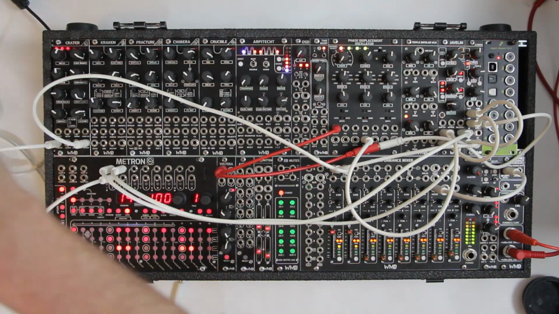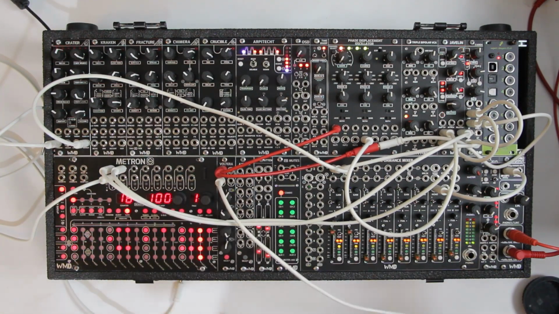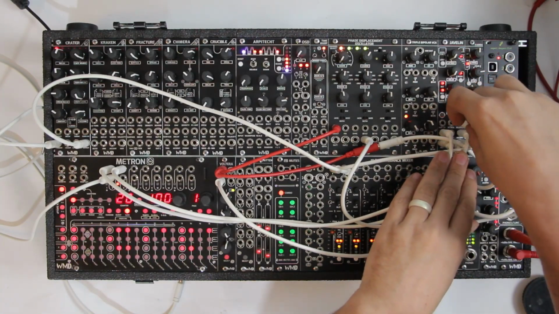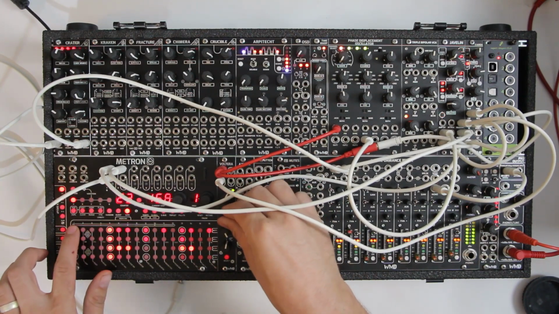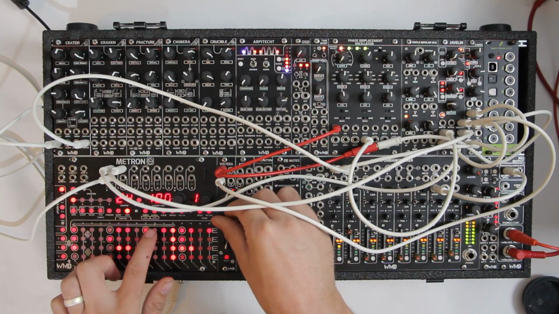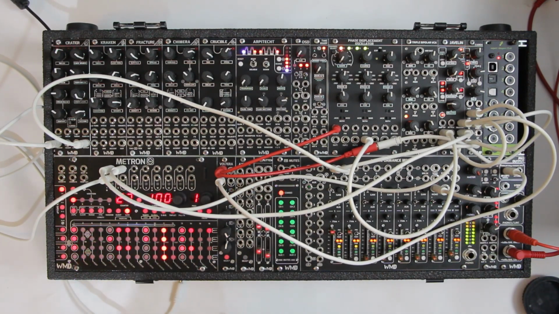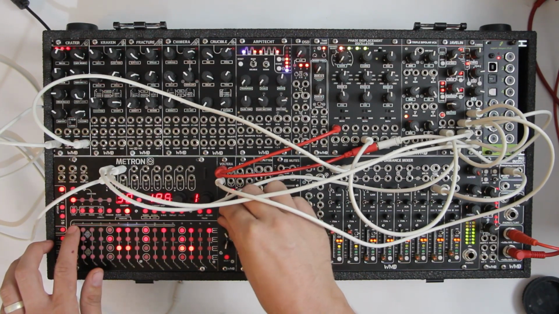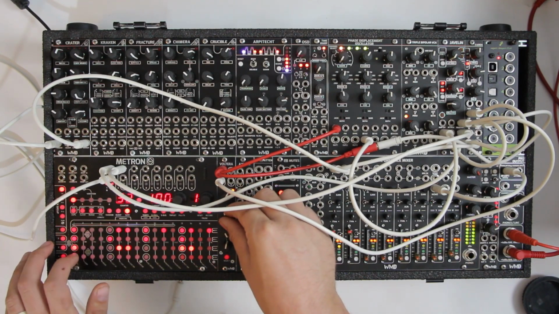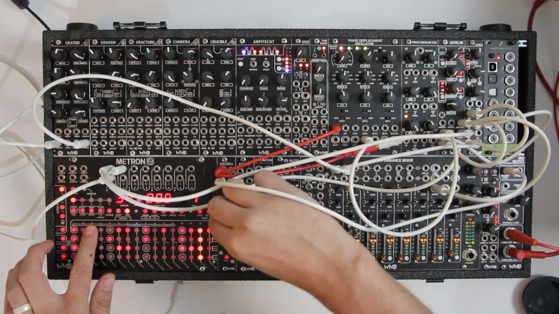And one last thing we haven't done yet is add some release CV. So we're going to take Volterra, we're going to run that into the release input. And now we can just modulate. Ooh, that's kind of cool. Super long in the beginning. Maybe make it super short.